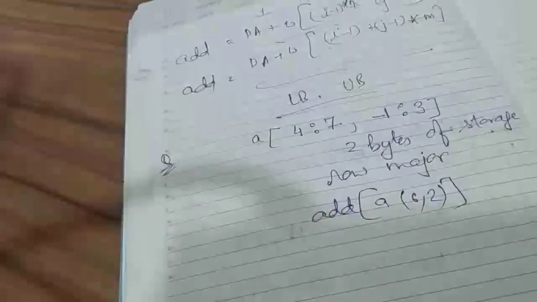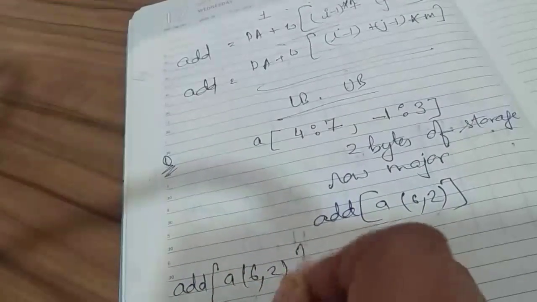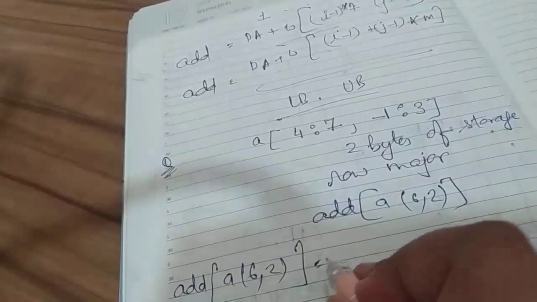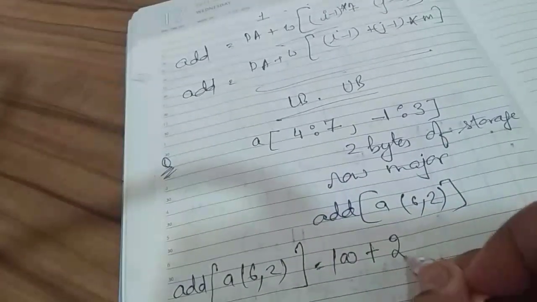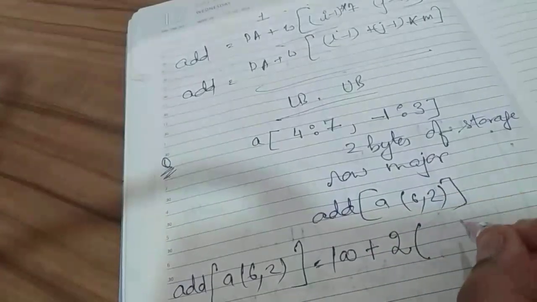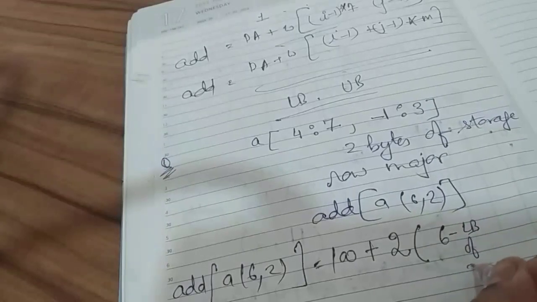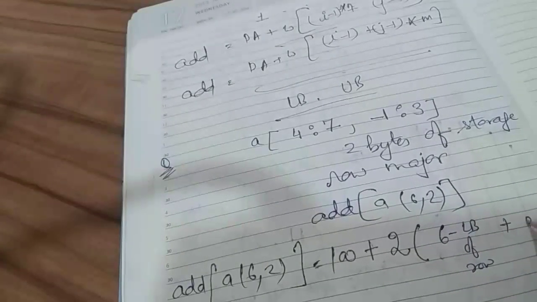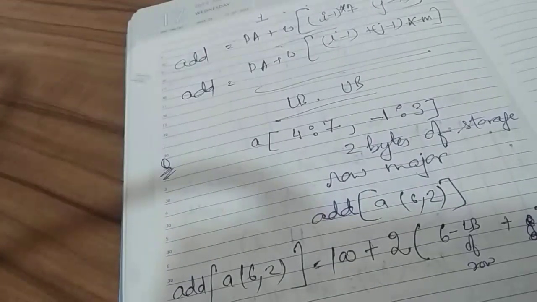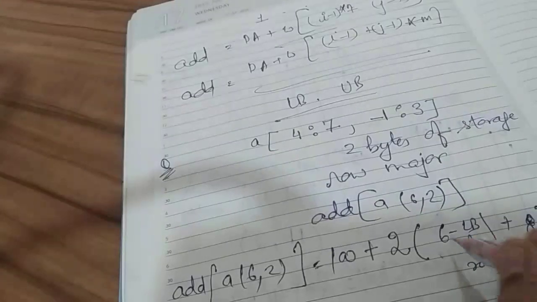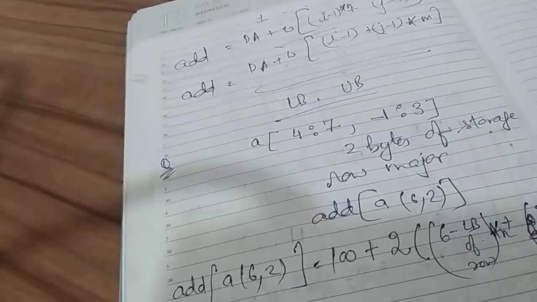So how will we calculate? Remember, when we are finding the address of 6, 2, this is equivalent to the base address, which is 100, plus the number of words per memory cell times (i minus LB of row, plus j). What is j? j is 2, so 2 minus LB of column. And because it is row major, the row part would be multiplied by the number of columns.